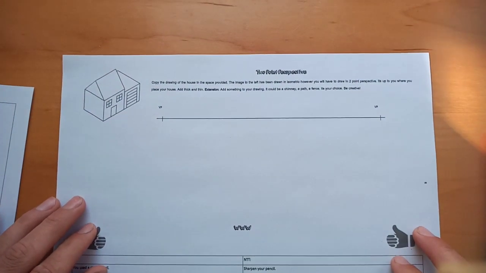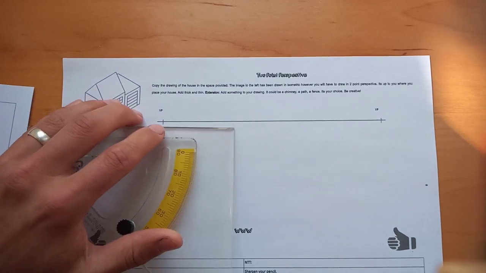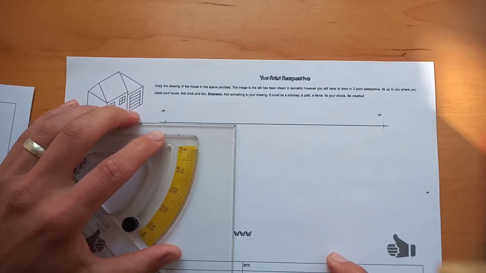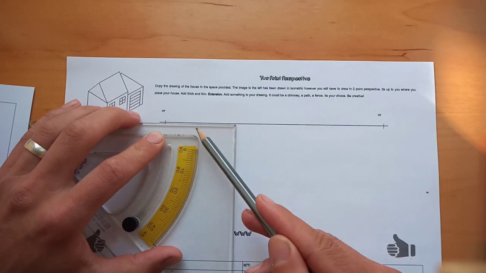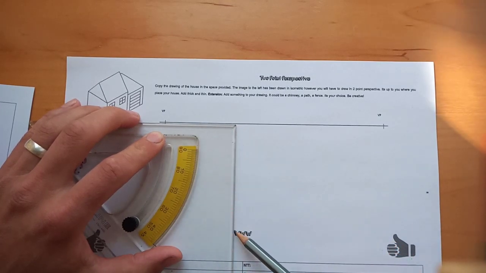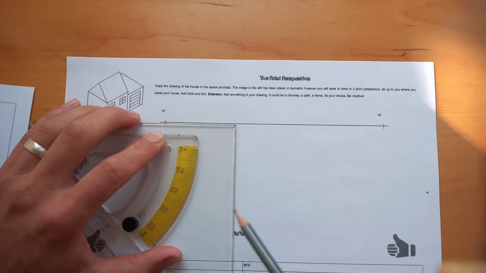So first off, you'll have your blank sheet of paper. The first thing I would do is very lightly with a pencil draw a 90-degree line up the page. So set your set square up there, horizontal to the rising line, and just line it with the side of the page. Put a very faint line down the page.